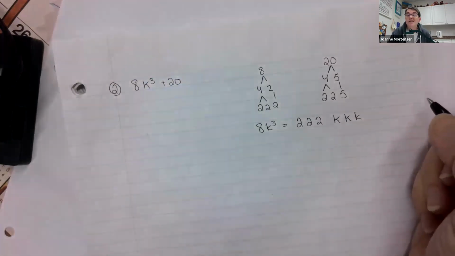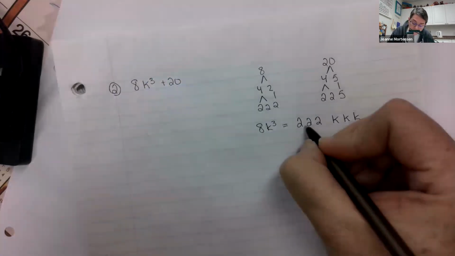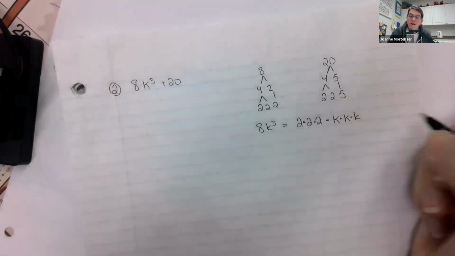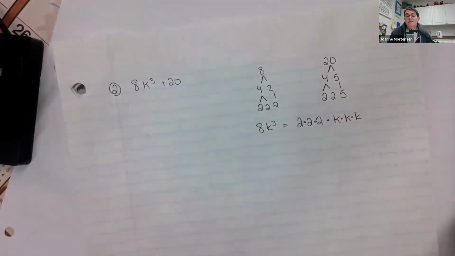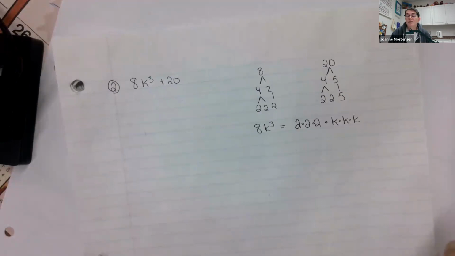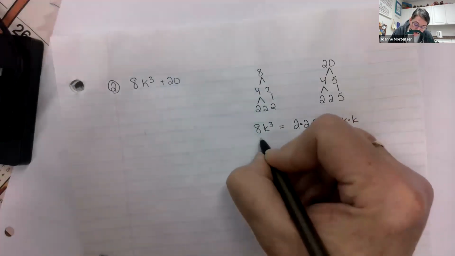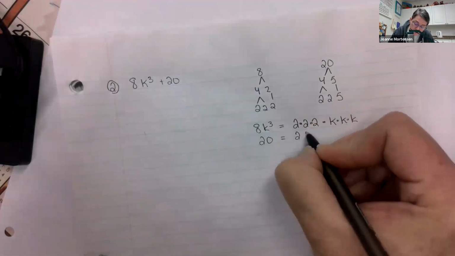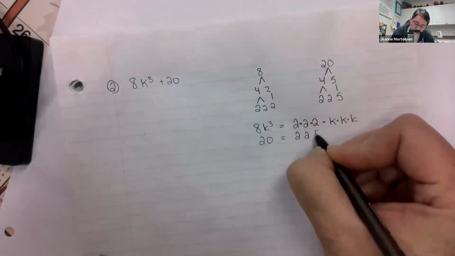And like I said, in my notes I did dots in between, which is another way to show multiplication, but it's clear what we're doing. We're doing prime factorization, so I'm just going to skip it. Shh. Don't tell the boss. And then 20 goes at the bottom, and that's 2 times 2 times 5.